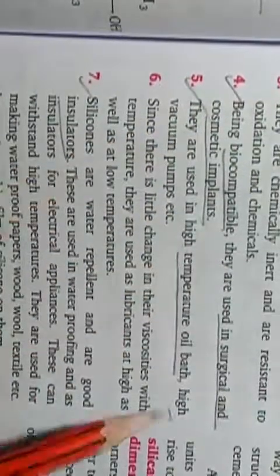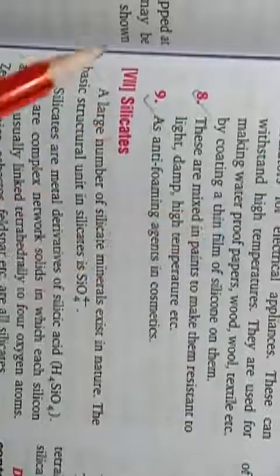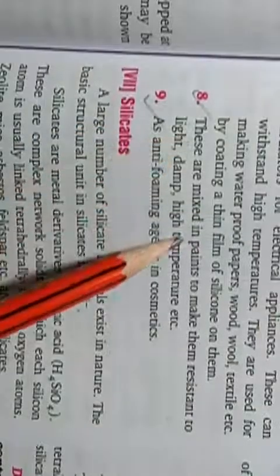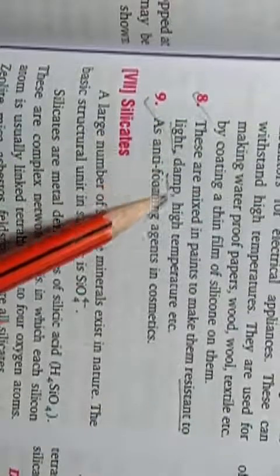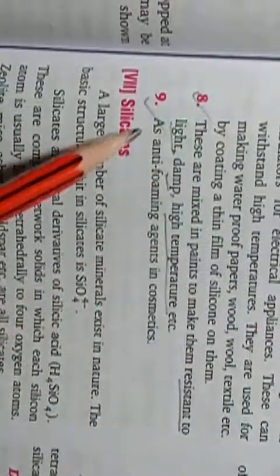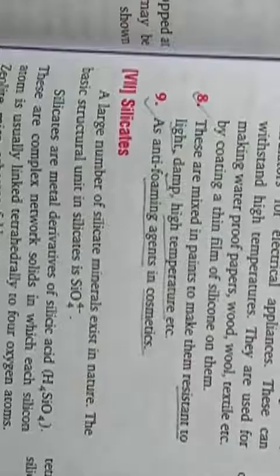Silicones are used in high temperature oil baths and high vacuum pumps, being water repellent and good insulators. They are mixed in paints to make them resistant to light, damp and high temperature, and used as anti-foaming agents in cosmetics. So these are the uses of silicones.